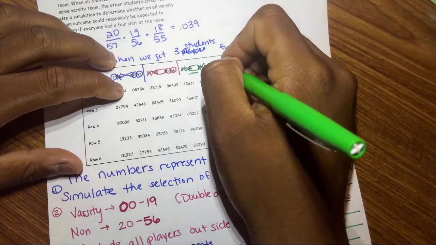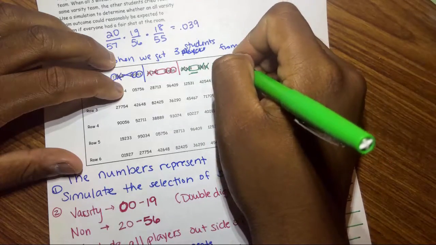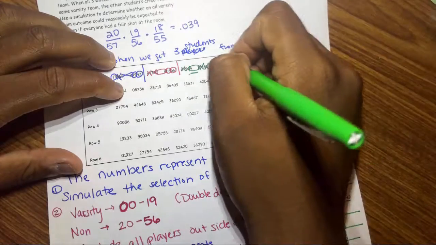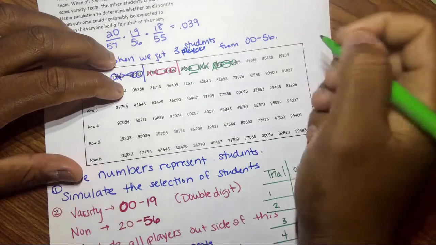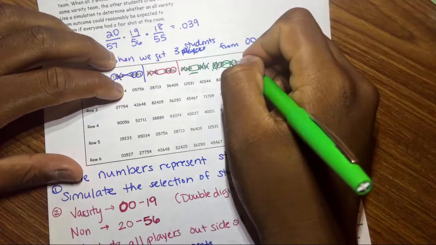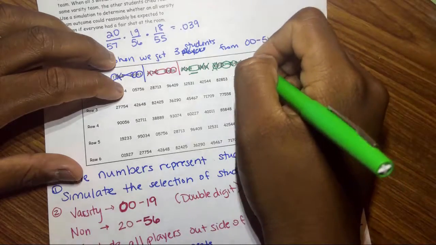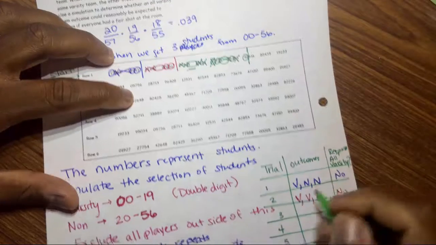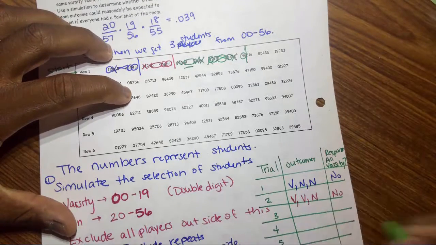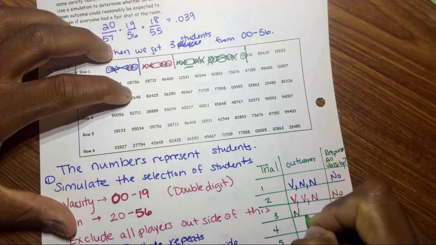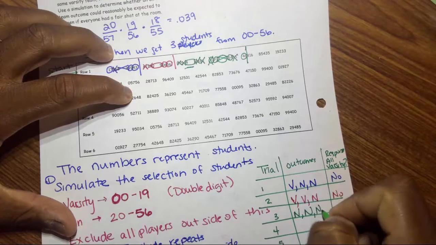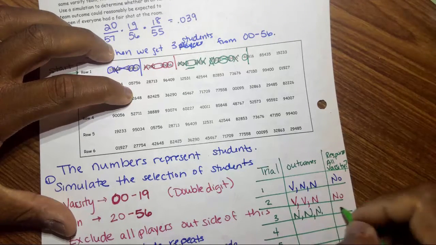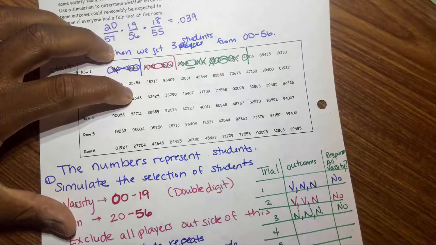97, 98, 34 is a non-varsity player. 85. 46 is the last person we need. So there we're going to stop after that. That's 3 people. We have 3 non-varsity players in this sample. So again, that's another no.